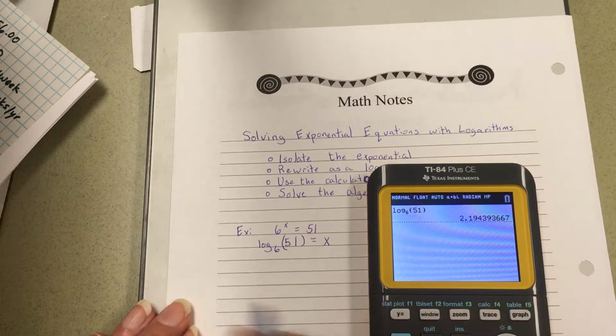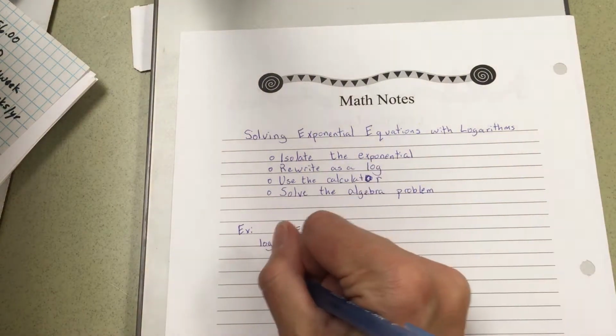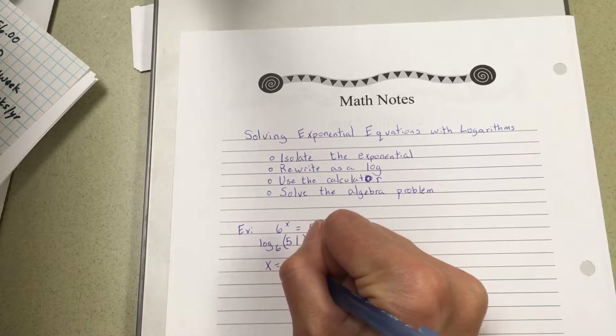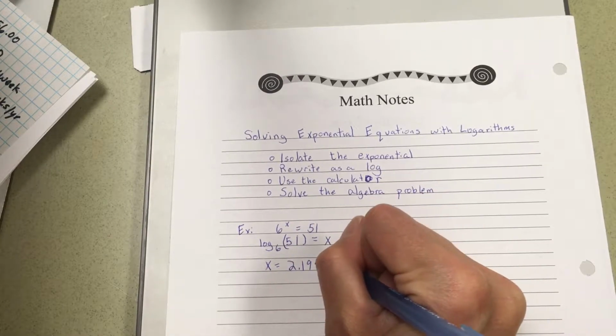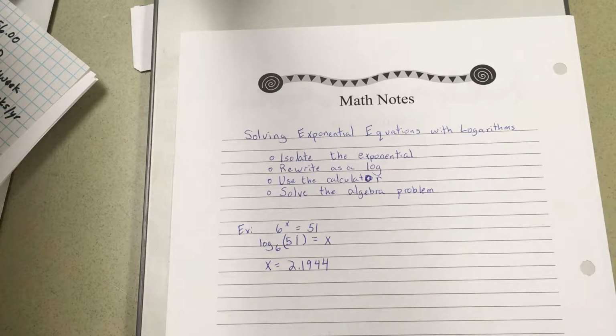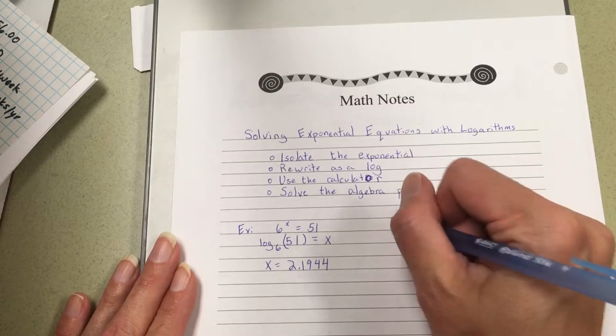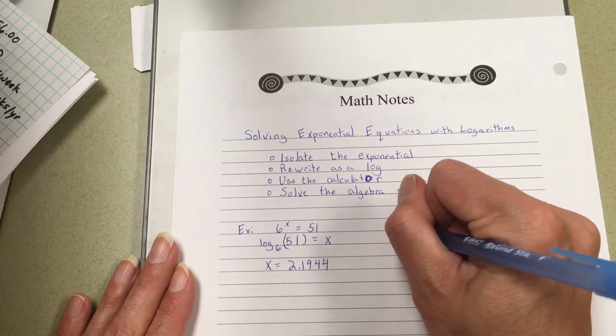So when we write it, we will say that x equals 2.194, and then that 3 turns into a 4. So we're able to give very precise answers this way. Let's look at another example that has a little bit of algebra in it.